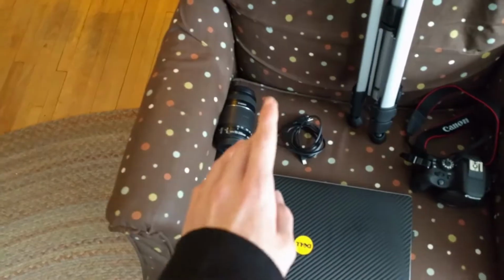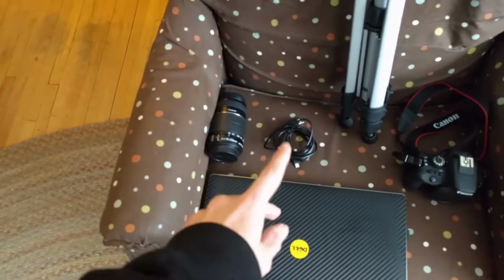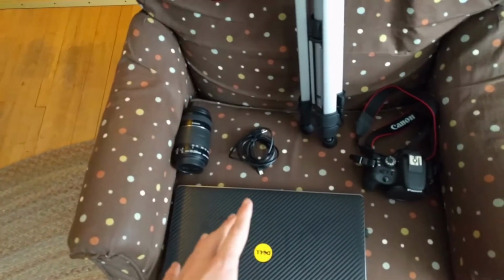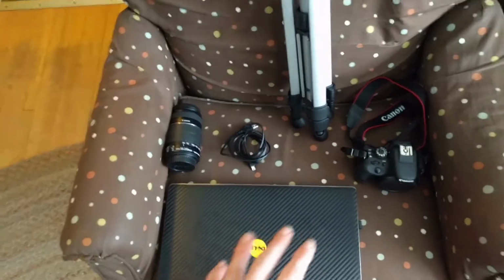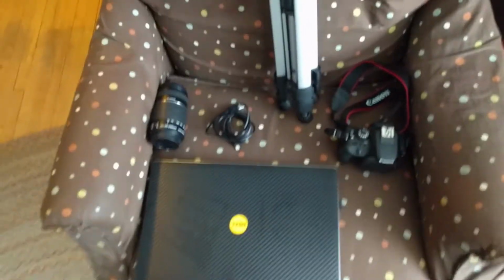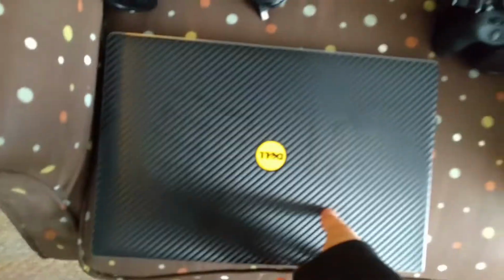And then you're going to want a mini USB to USB cable, and then a laptop that you can plug that USB cable into, because we're going to need to connect the camera to the laptop in order to do the whole time-lapse setup. Okay, so we're going to get started here. First, we're going to set up the laptop.